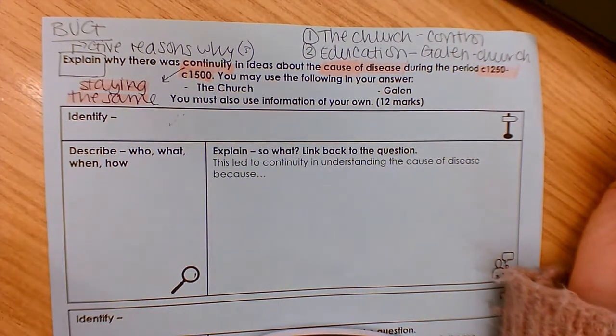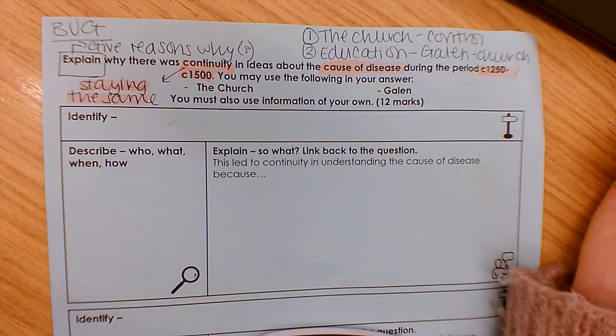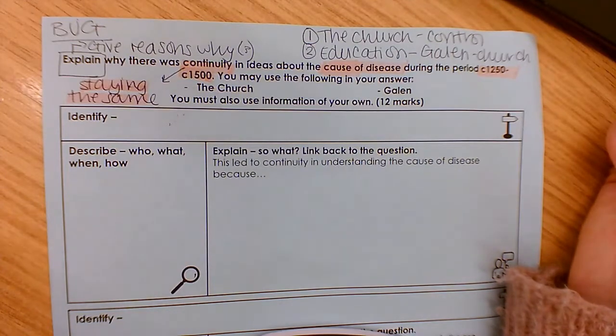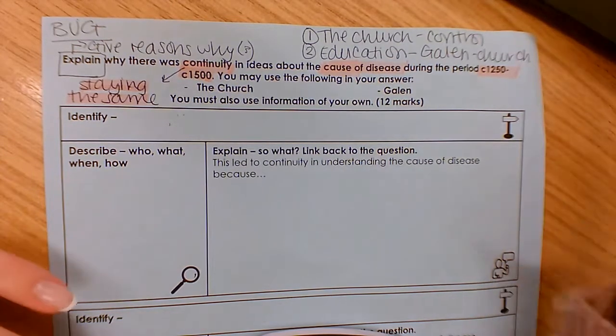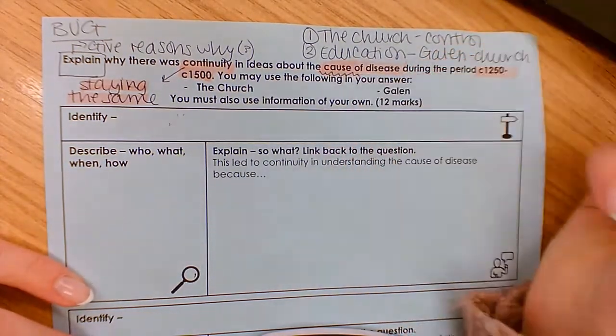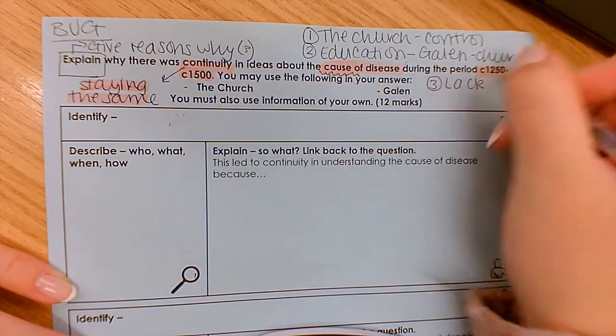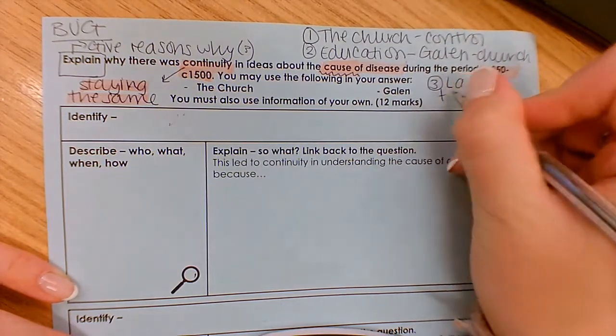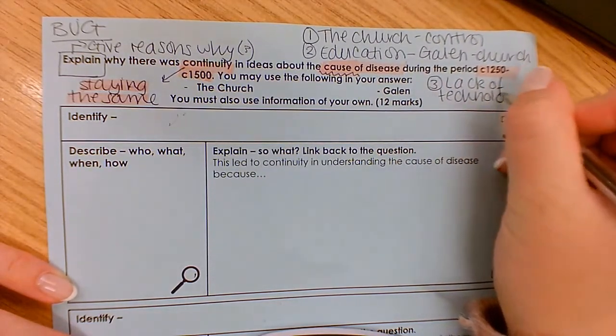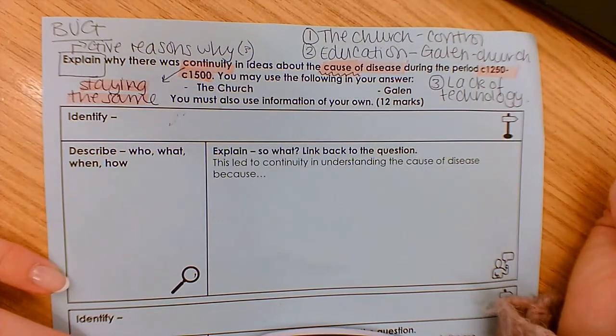Now, the third reason why there was a lack of change in understanding why people got sick, remembering we're writing about cause, is because of a lack of technology. There are no microscopes, there's no printing, there's no way of communicating ideas effectively.